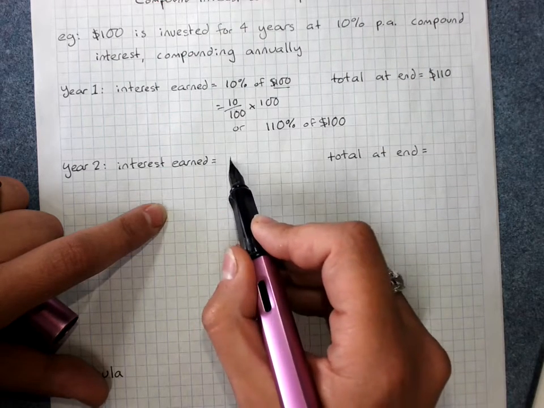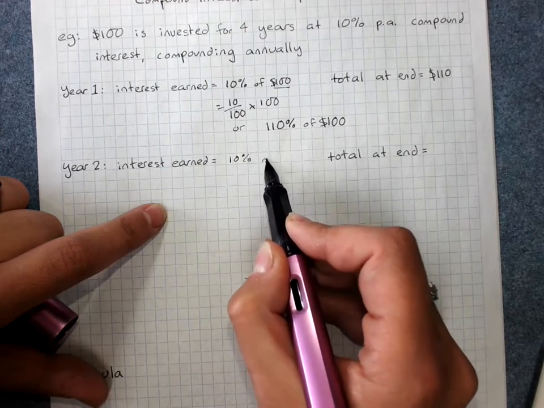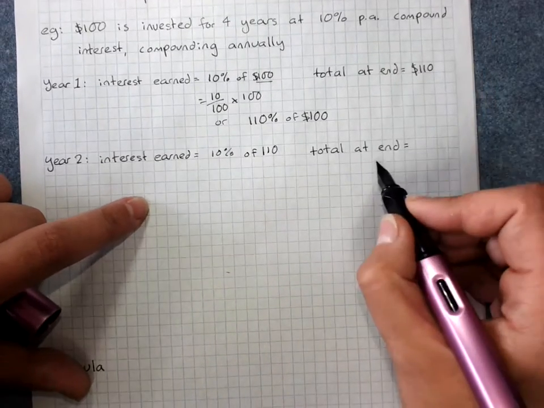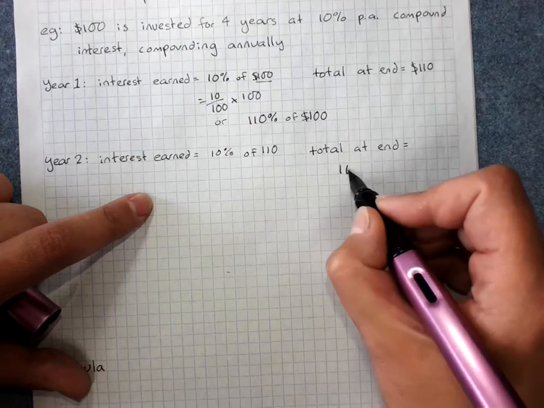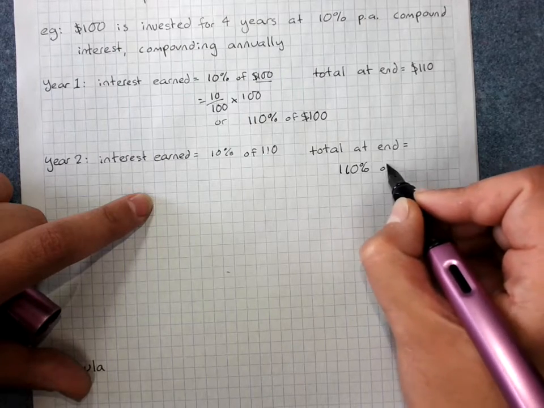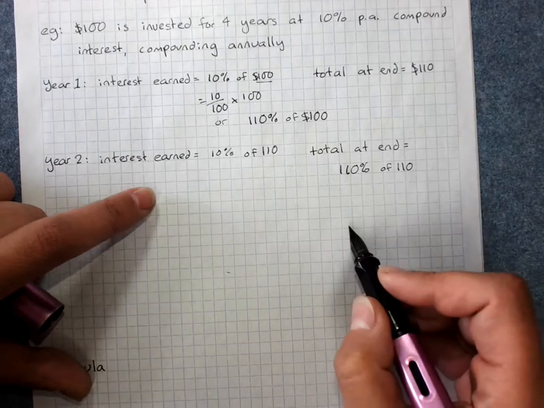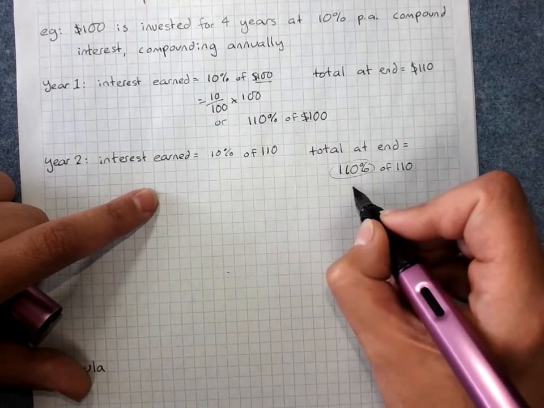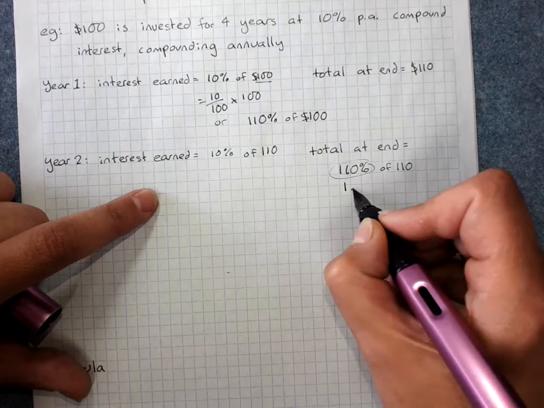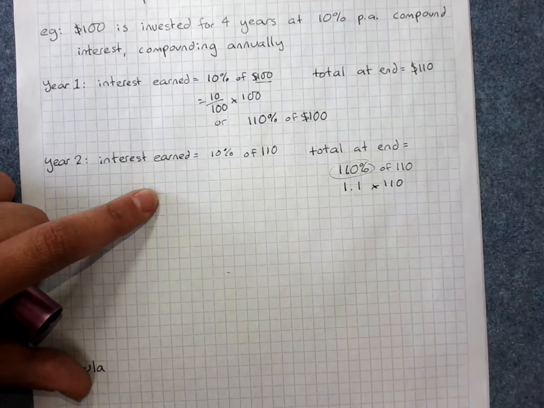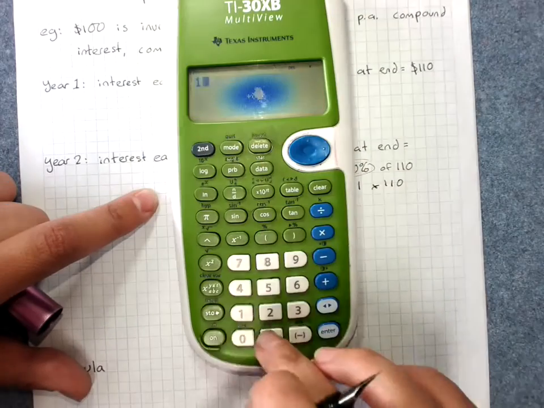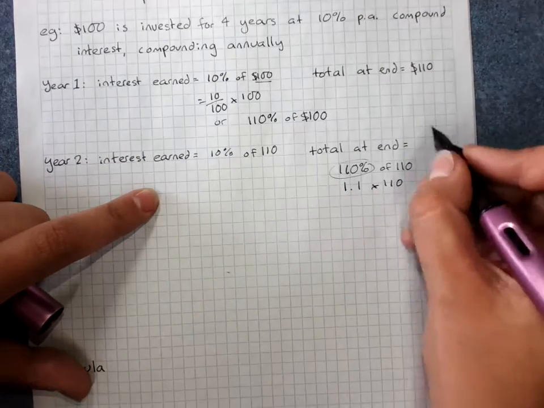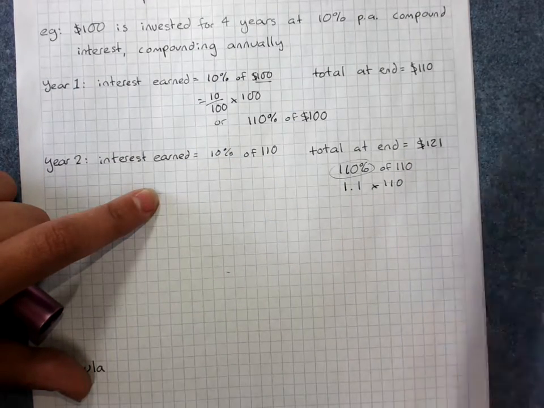So when I want to find the total at the end, the interest earned is 10% of $110 now, but instead I could find 110% of $110. We're getting a lot of very complicated things. This can be done by doing times 1.1. 1.1 times $110 means I've got $121 in the bank right now.